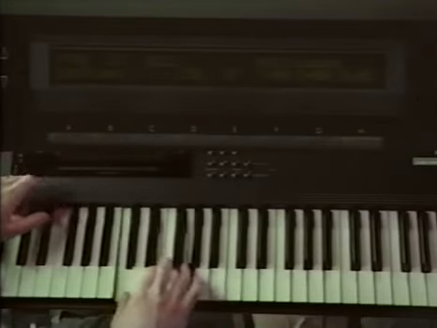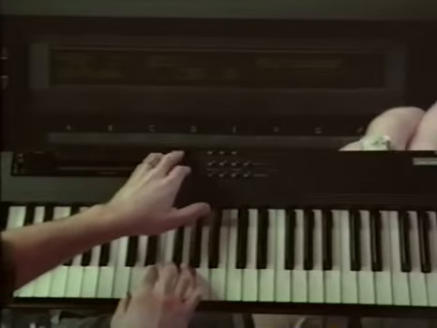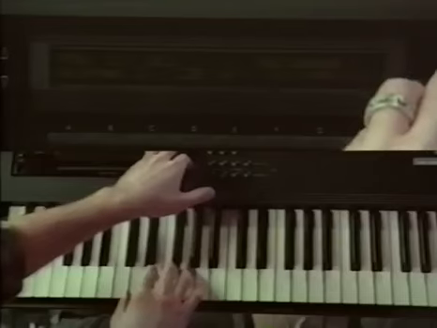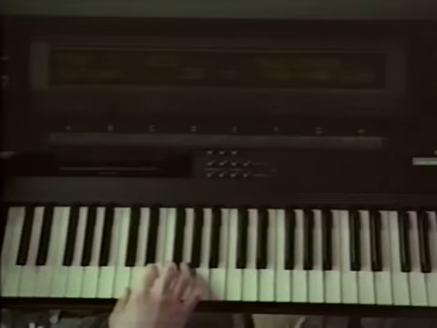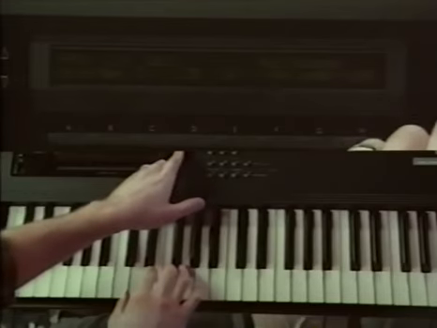Now it's a piano. But let's select organ 1 to go along with organ 2, which is on oscillator 1. All right, so in oscillator 1, we have organ 2. In oscillator 2, we have organ 1.